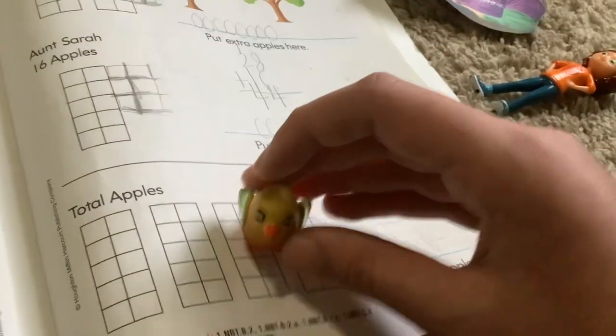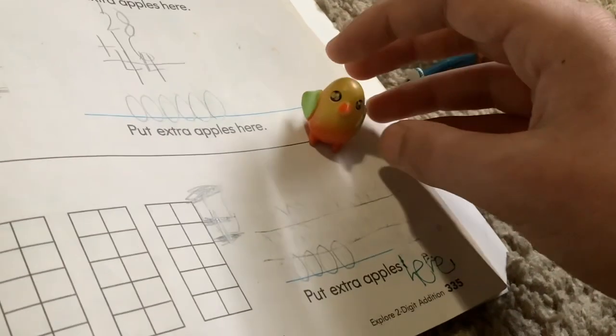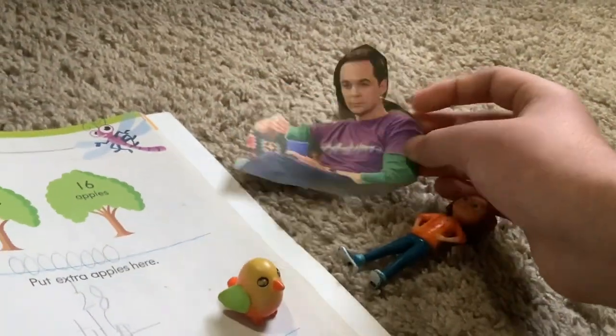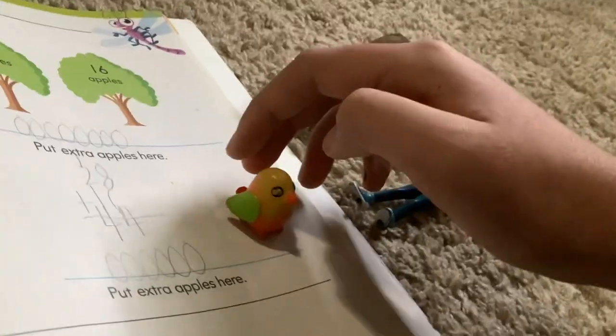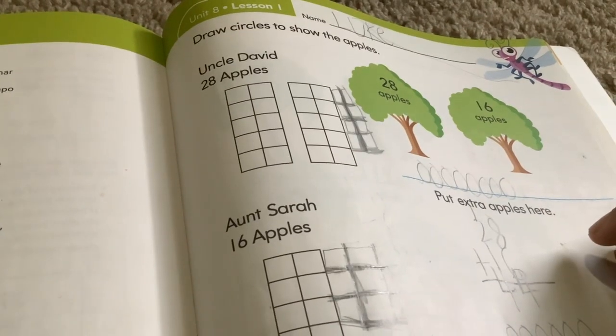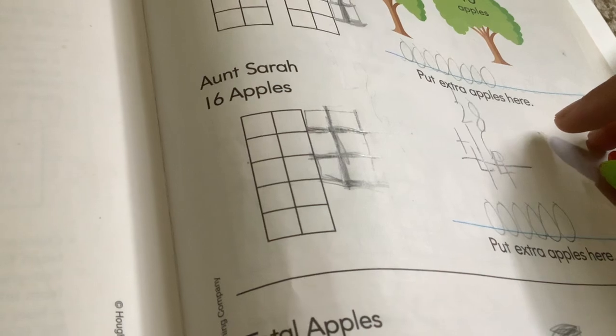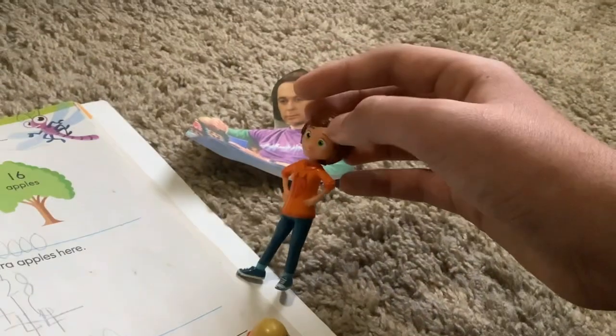Add 4 extra apples because 40 plus 4 is 44, of course. Oh, yeah. That makes sense. So, Uncle David's apples plus Aunt Sarah's apples equals a whopping 44 apples. Wow. I can see how adding two-digit numbers could be easier in real life.